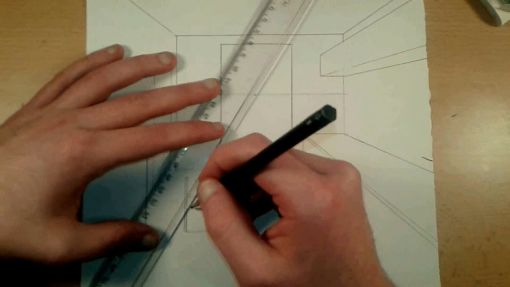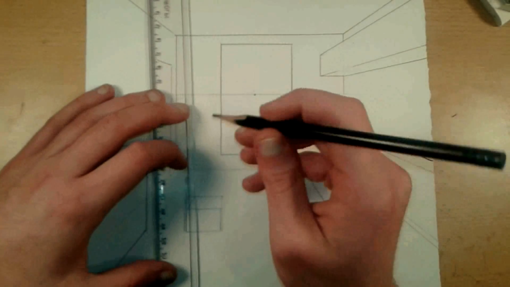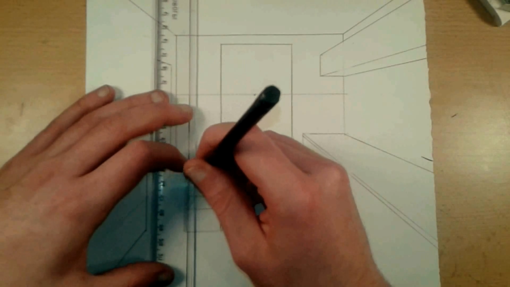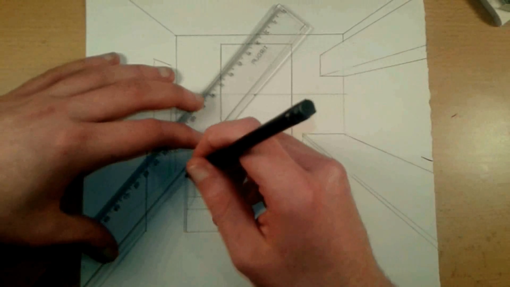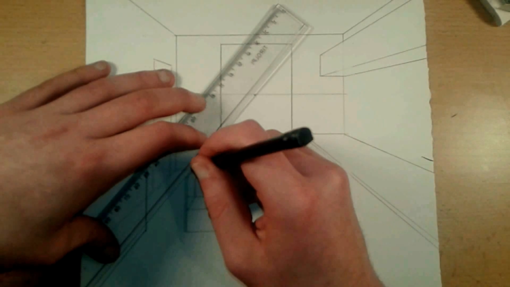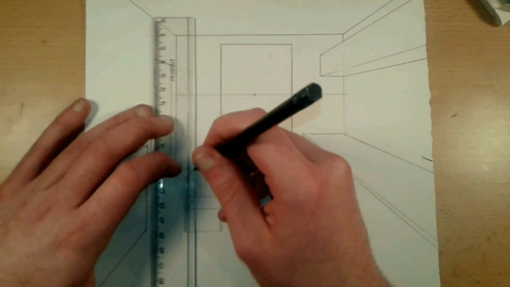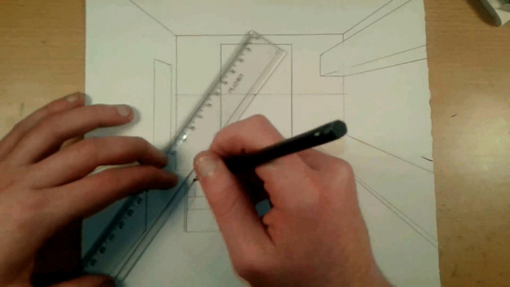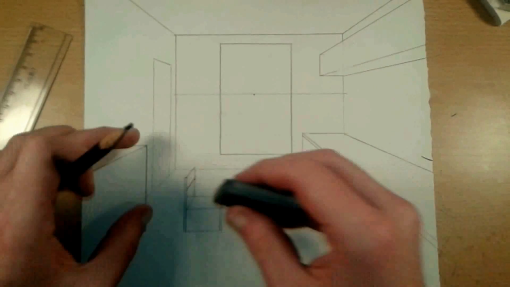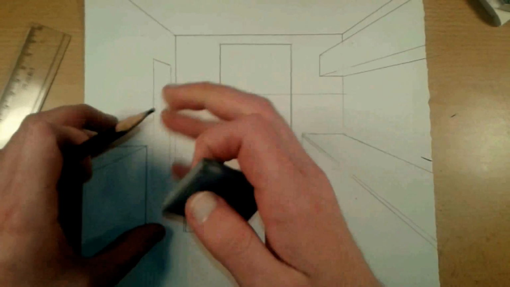Then I'll match the corners of that chair with the vanishing point, and draw a vertical line straight down. Once again, matching with the vanishing point, erasing some areas.